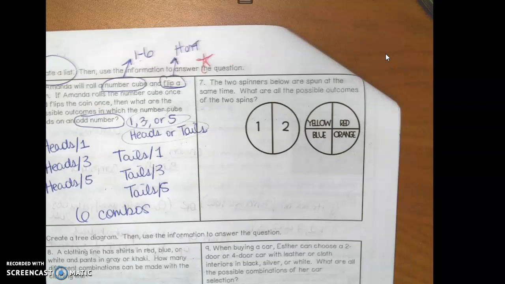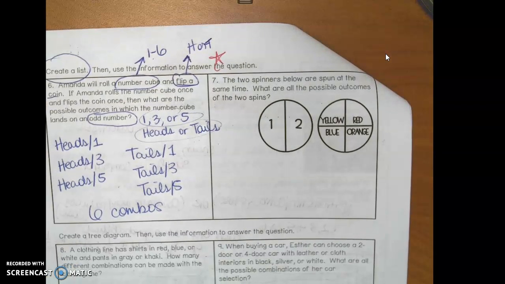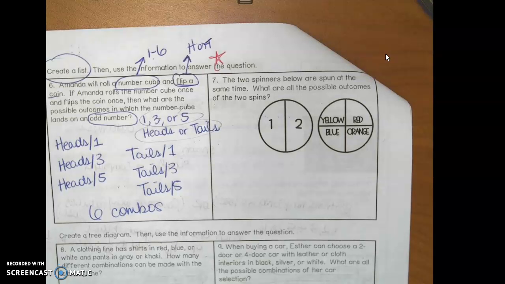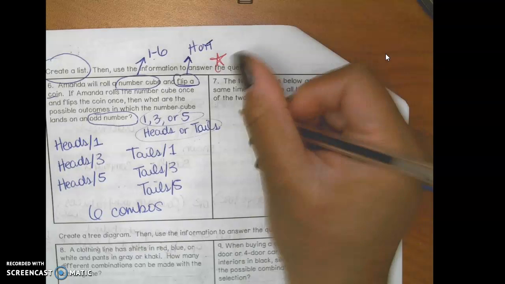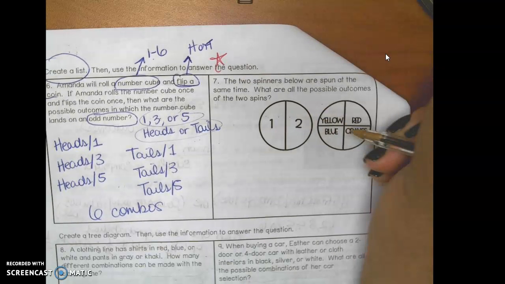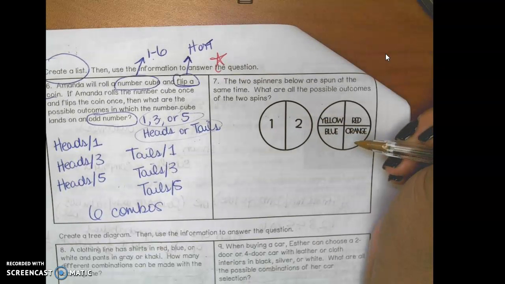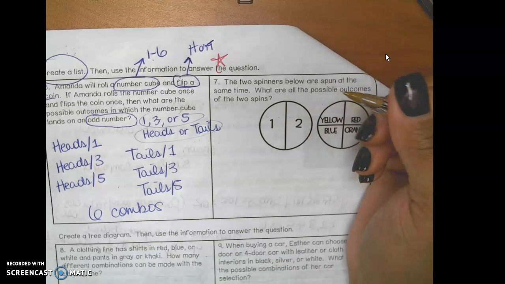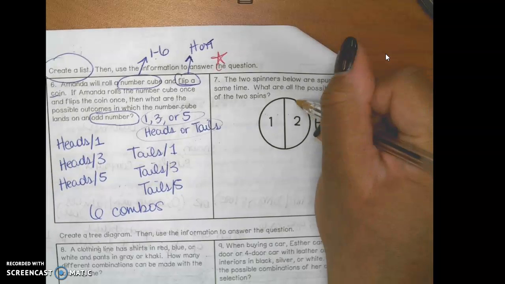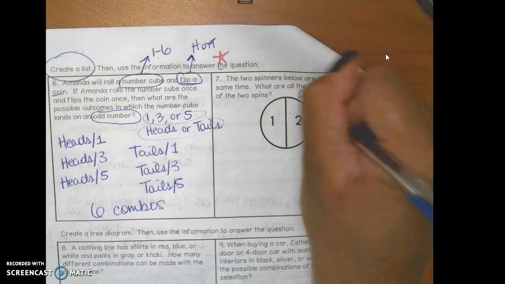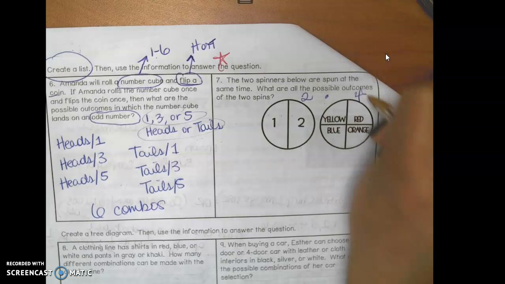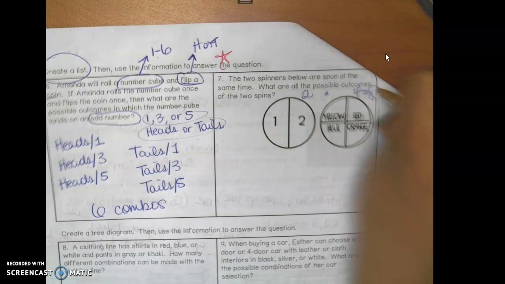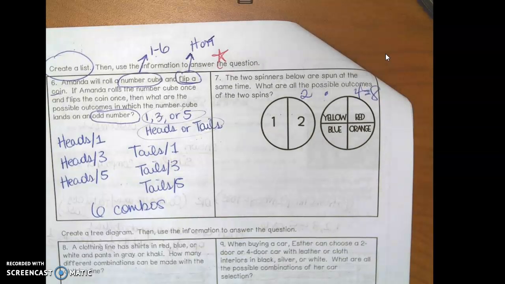Okay, over here. 2 spinners below are spun at the same time. What are all the possible outcomes of the 2 spins? 1, 2. So, pause. I have 1 and 2, and then I have how many different colors? Yellow, red, blue, and orange. So how many? 4. So what should I get total number of outcomes? 8. 2 over here, 4 over here. 2 times 4? 8. Okay, I need one person who thinks they can tell me all the combinations.